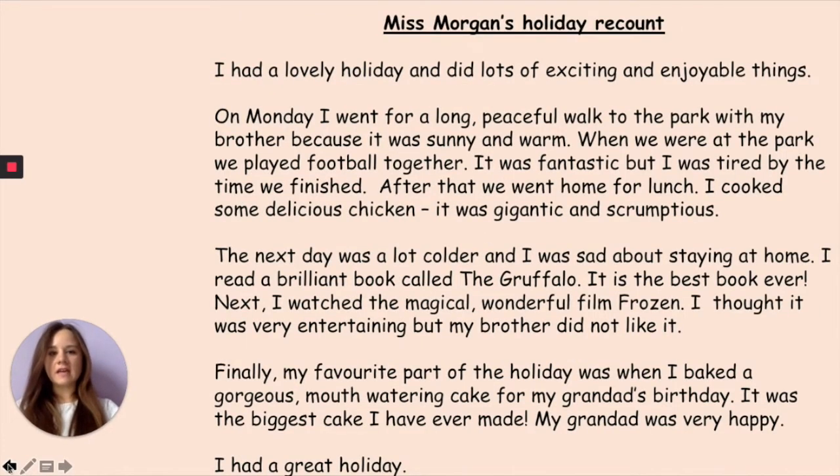Here is my holiday recount. I had a lovely holiday and did lots of exciting and enjoyable things. On Monday, I went for a long peaceful walk to the park with my brother because it was sunny and warm. When we were at the park, we played football together. It was fantastic, but I was tired by the time we finished. After that, we went home for lunch. I cooked some delicious chicken. It was gigantic and scrumptious. The next day was a lot colder and I was sad about staying at home.